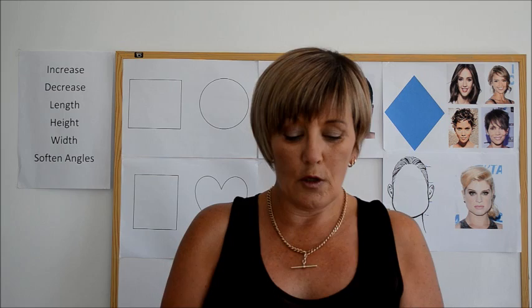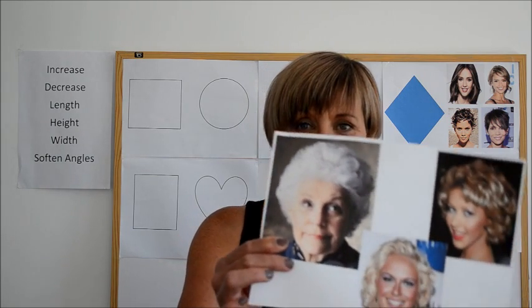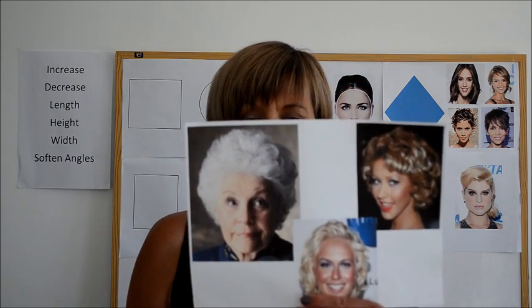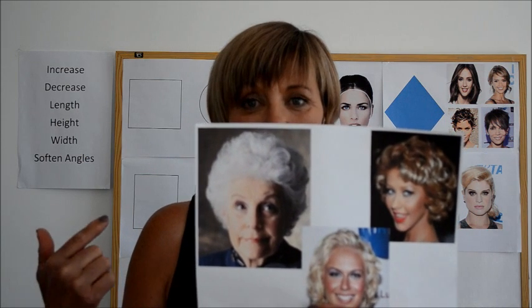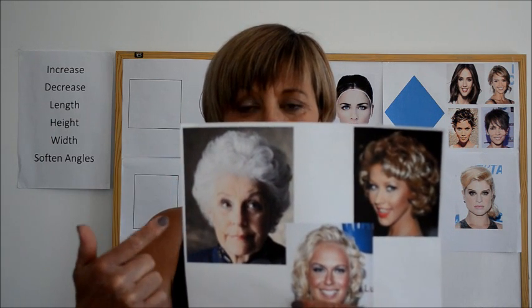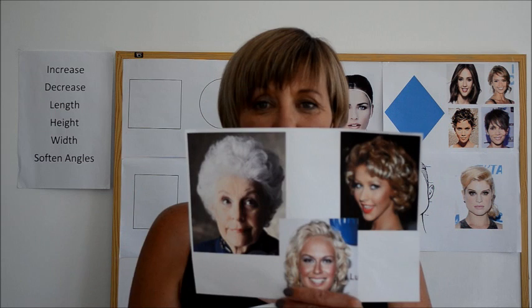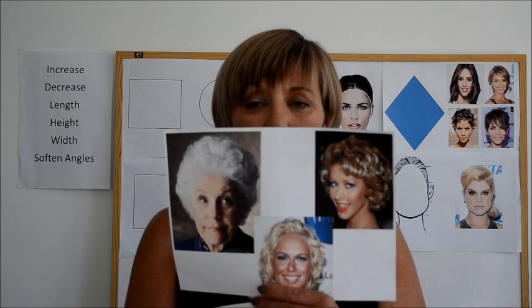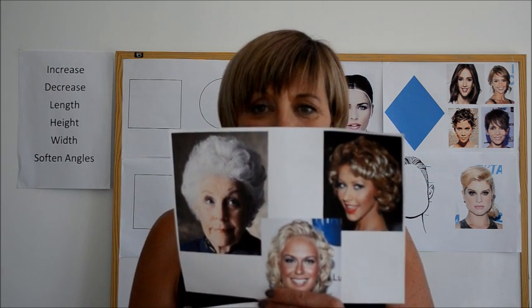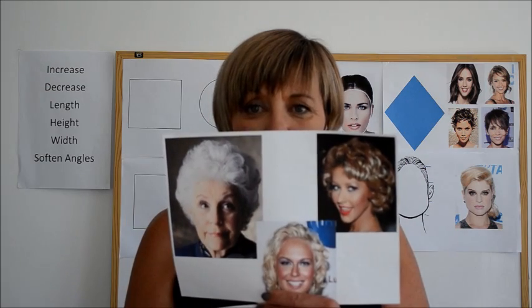I think it's important that you understand that even if we look at this image here, a simple set can create something for a more mature client, or it can create styles for younger clients as well. And these three images are very similar design placements.